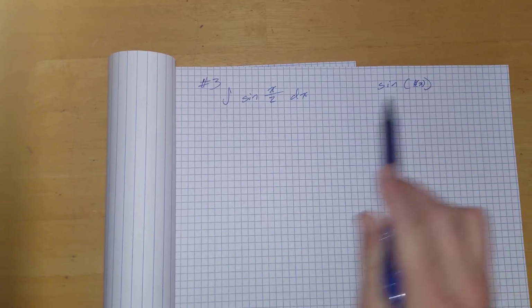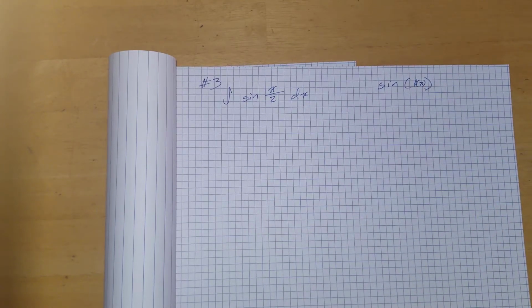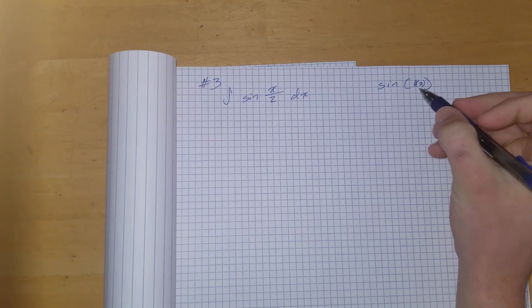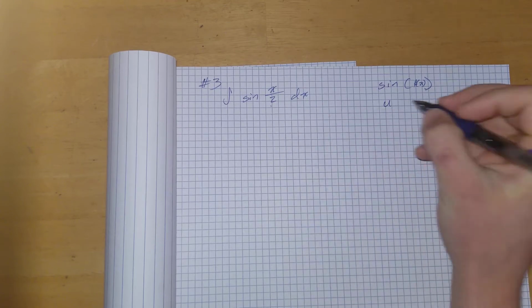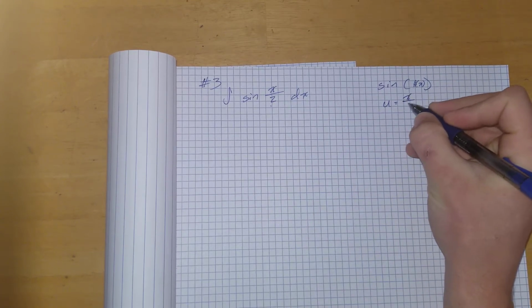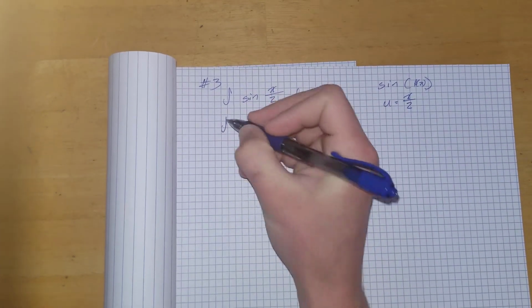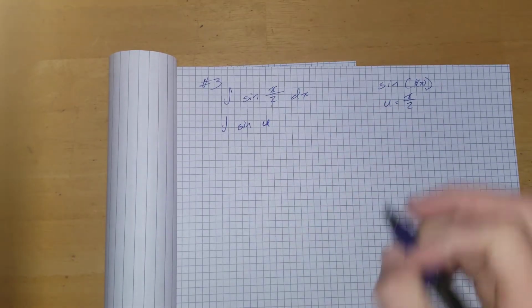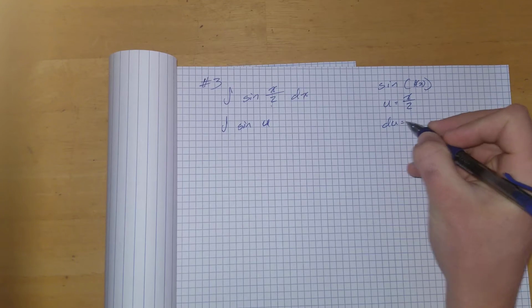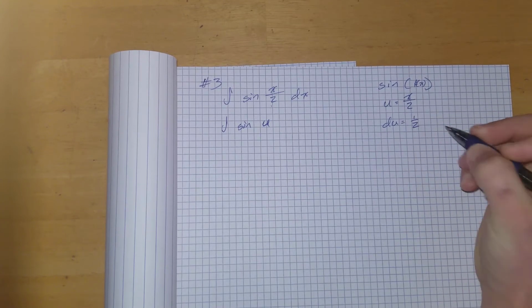In this case, my function is x over 2. I will just sub u in for that function, which is x over 2. So we integrate sine u, and we see that du equals 1/2.